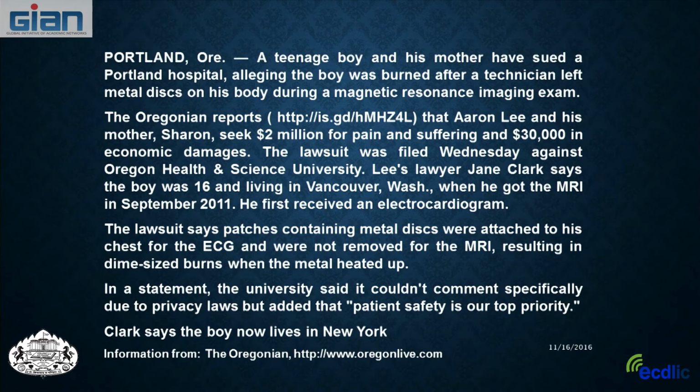So they were looking for $2 million for pain and suffering and $30,000 for damages. They were suing this MRI center because of this incident. So this is, again, something you need to worry about: burns on the body.